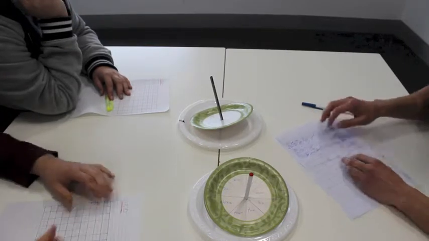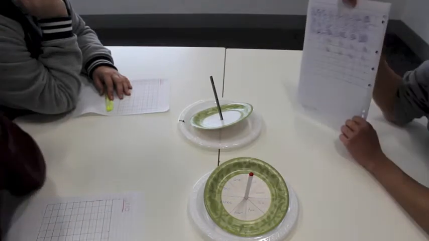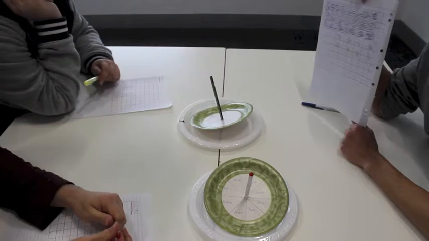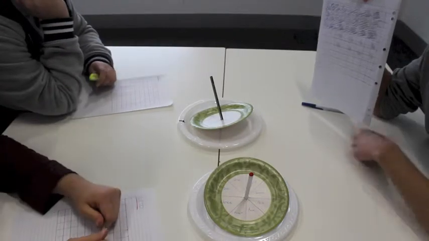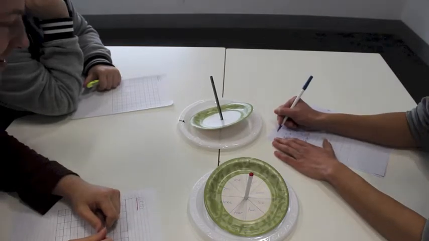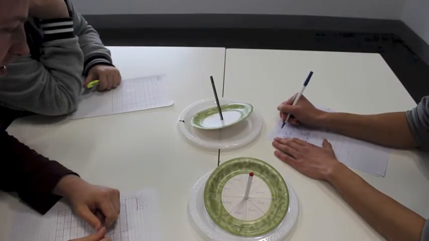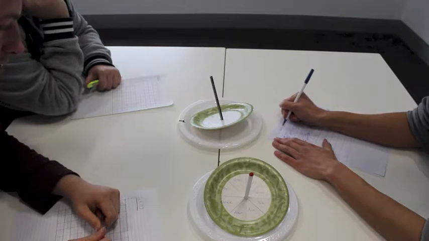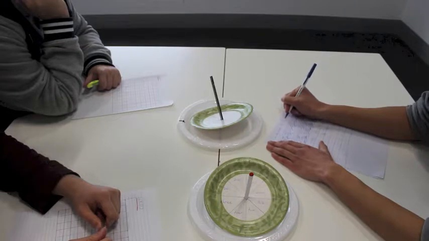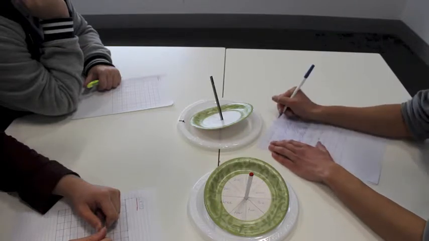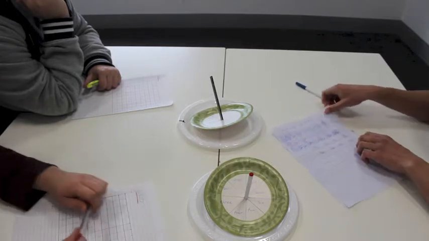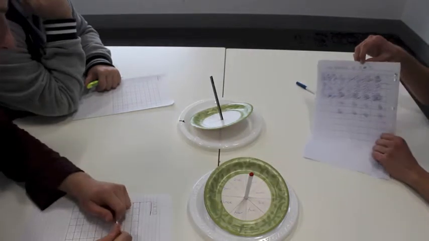How many squares are in this grid? 32. So you counted 32. That basically means we have 4 groups of 8 equals 32, and that's the answer. So 4 groups of 8 equals 32.